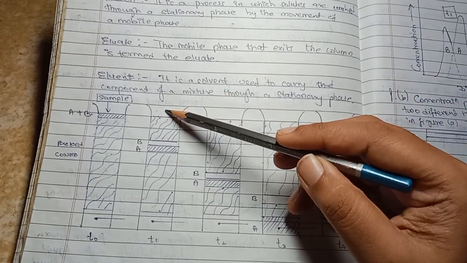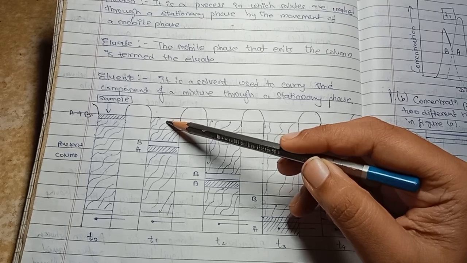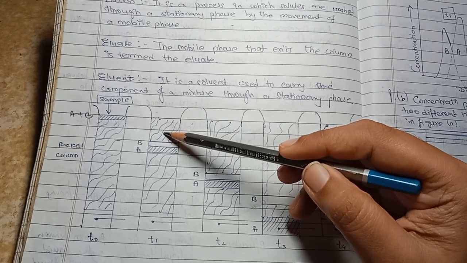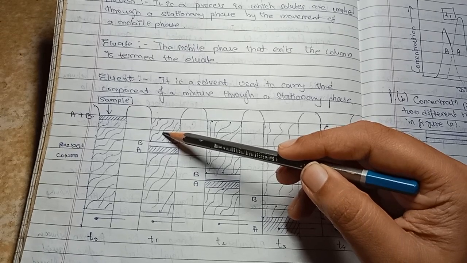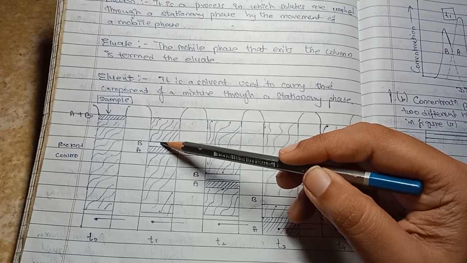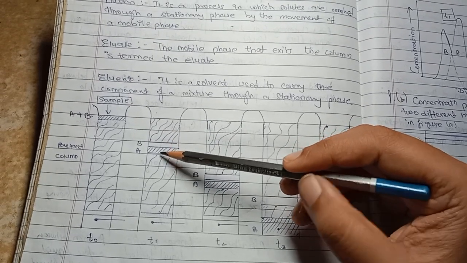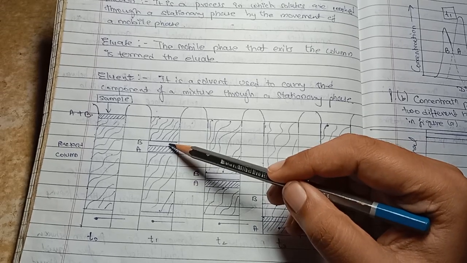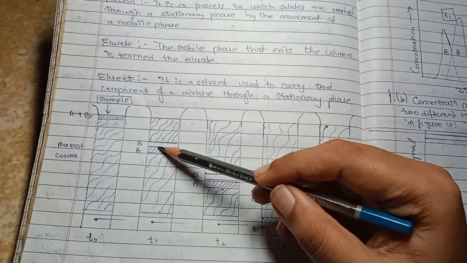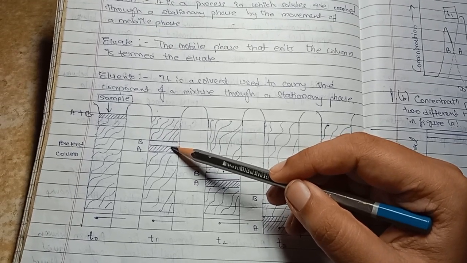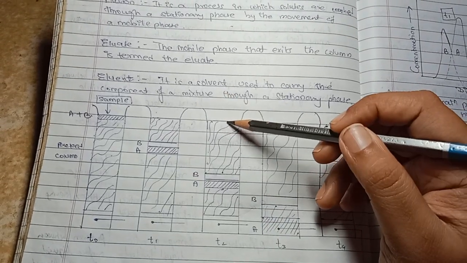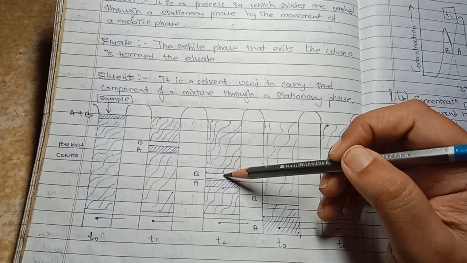Now once this mixture of components is absorbed by the solid phase column, at that time the mixture is divided. Can you see A and B? Both of these components A and B are separated.